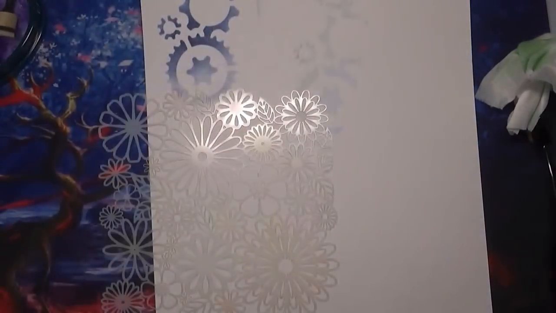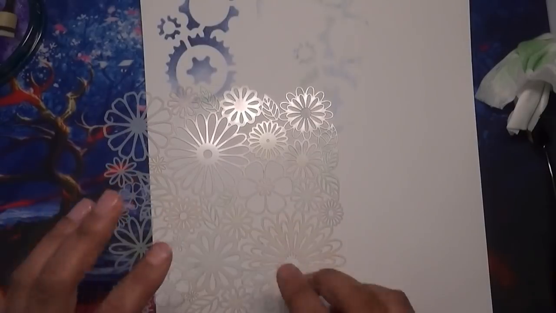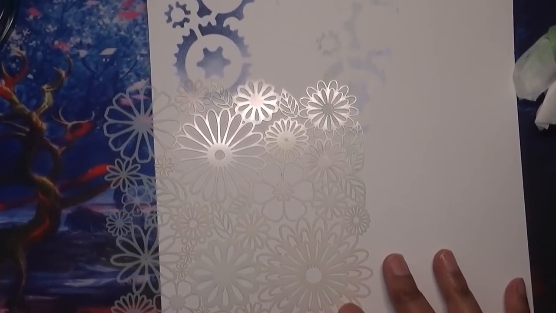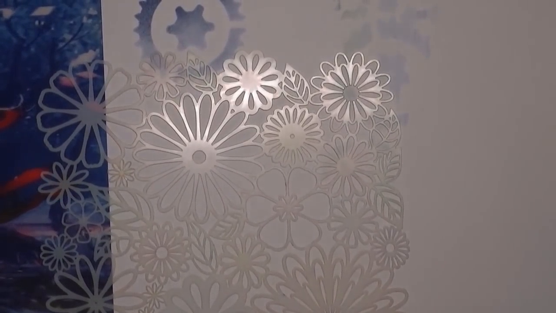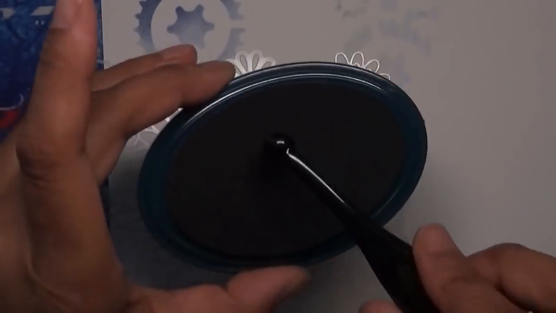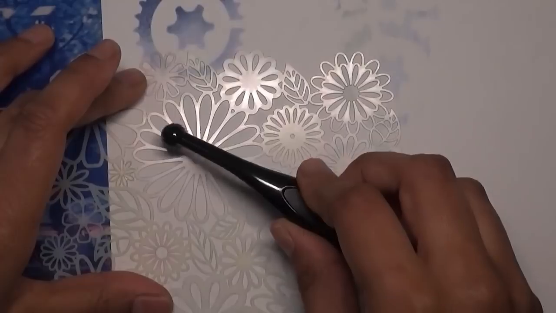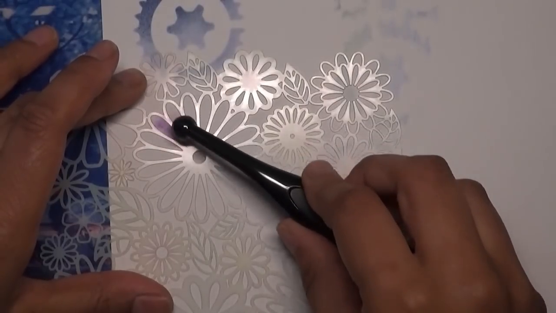If you want a smaller area, say I just want this flower here, so bring it in a little bit, and hopefully I haven't got anything on this here. We haven't, right? So I'm just going to get my smallest brush there, hold my stencil in place.